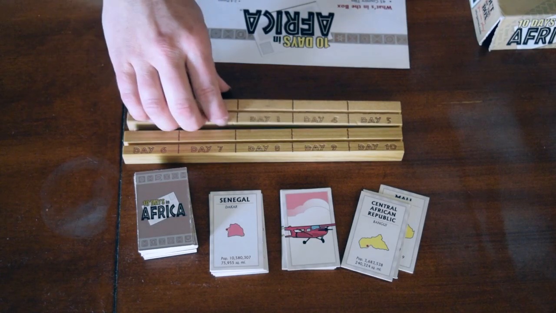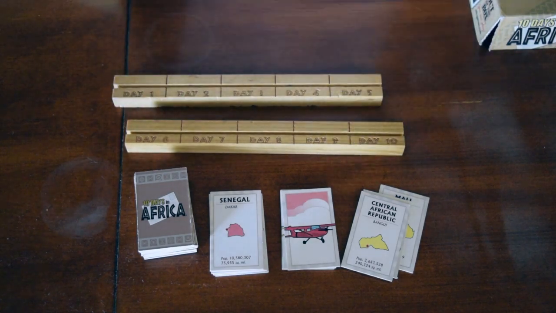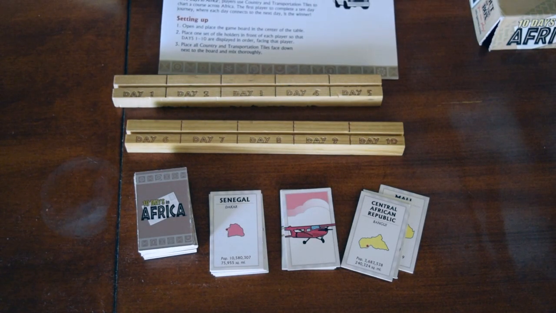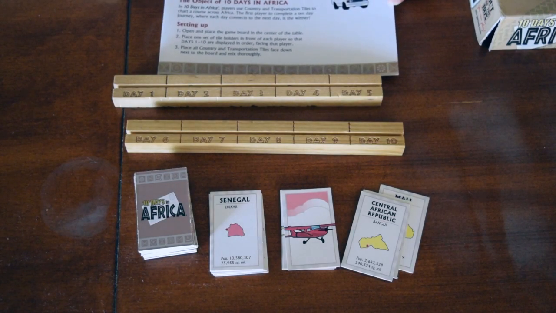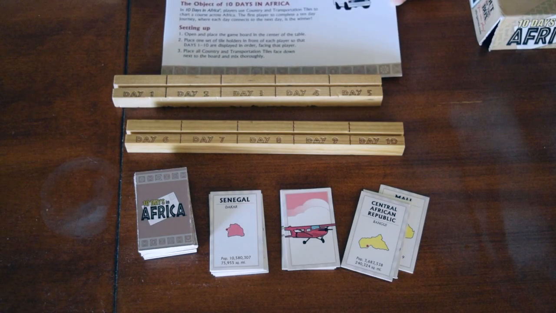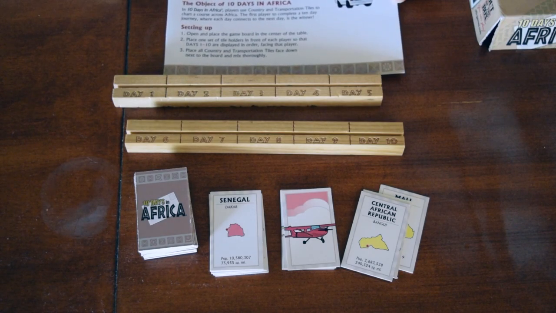So if you are looking for a fun game to include in your curriculum about Africa, I would definitely say check these out, or even check to see what other continents they have that you might be using in your curriculum.